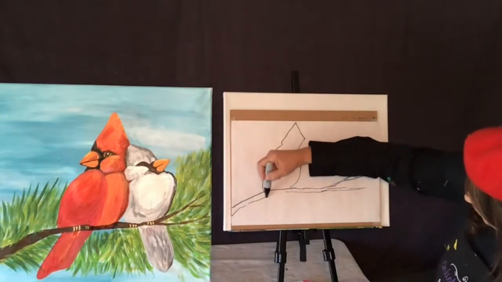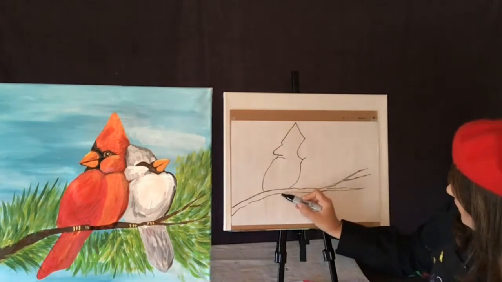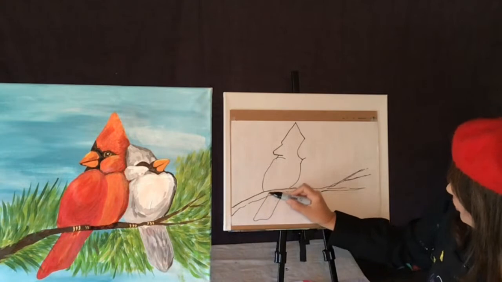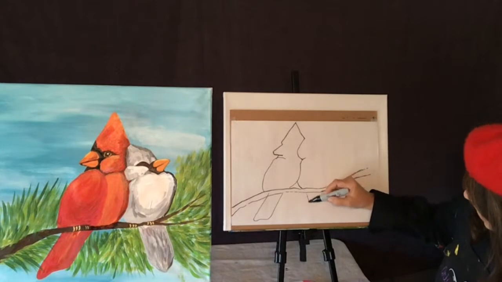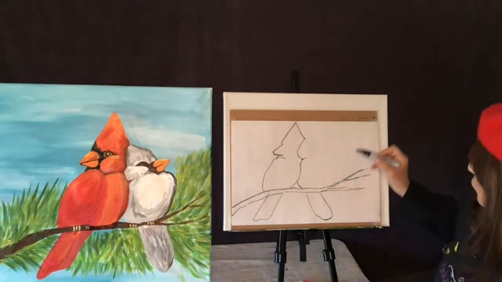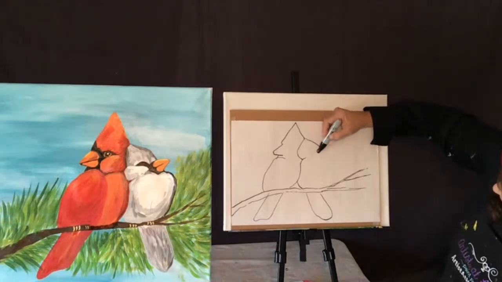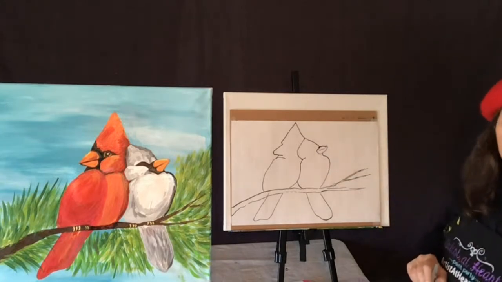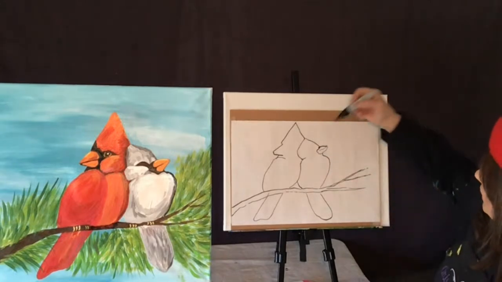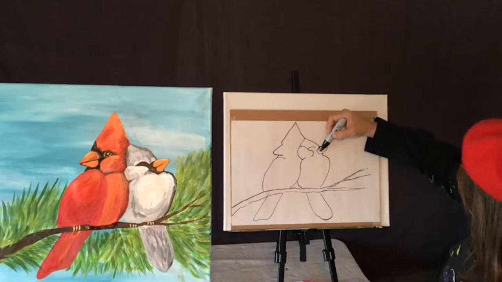Again, I'm just kind of sketching it out. This is my practice. All right, now I'm going to do the tail here. More diagonal lines. And then the other birdie here, it's going to be behind the branch and down. And then a diagonal line and the beak. And the belly. And now we'll go into the details. So here's the eye and the cheek.